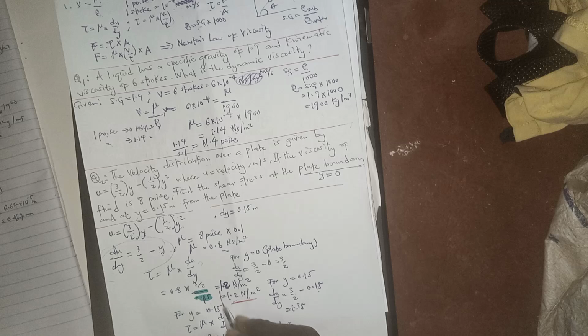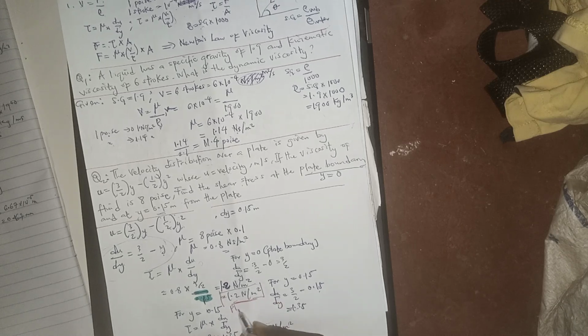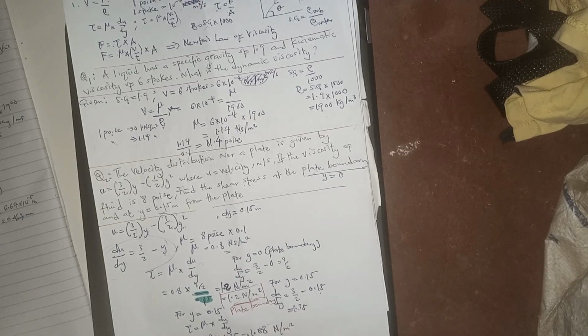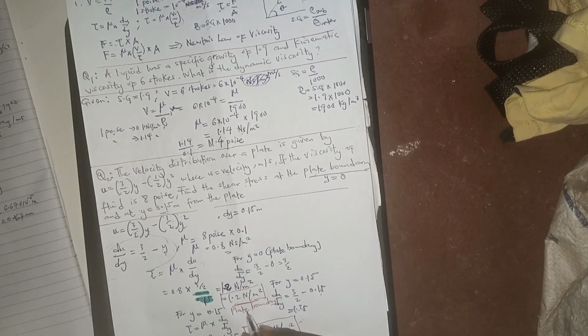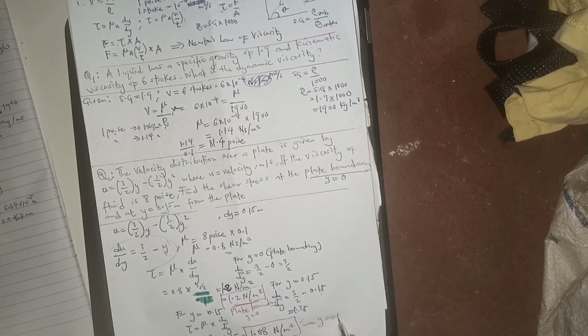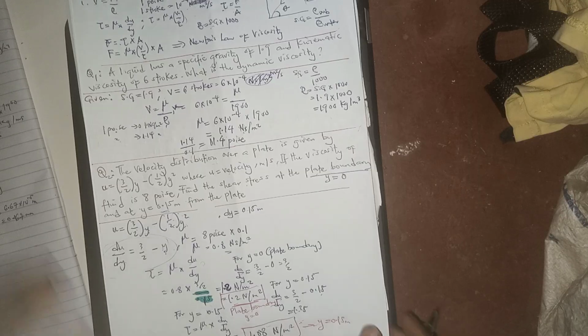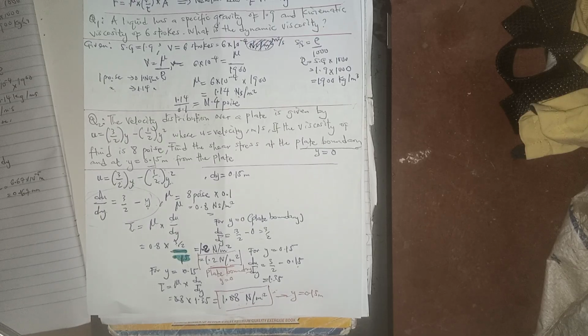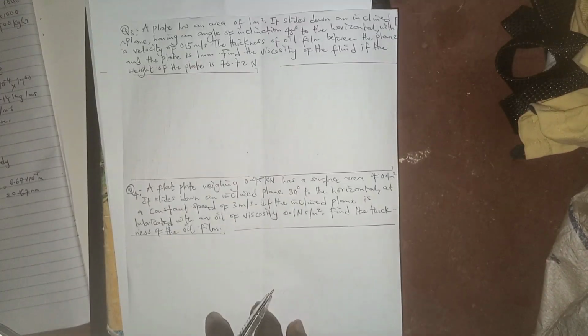This answer is for the plate boundary, that is y equals 0, and this one is for y equals 0.5, at the second place. So this is just how we go about it. These are the final 2 answers there. Let's pause. In the next video we are going to be dealing with these questions.